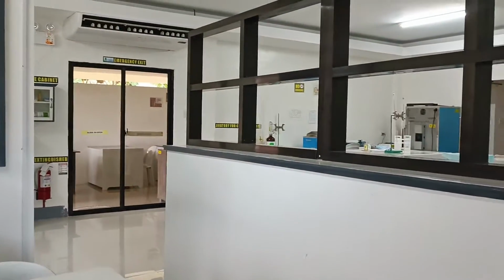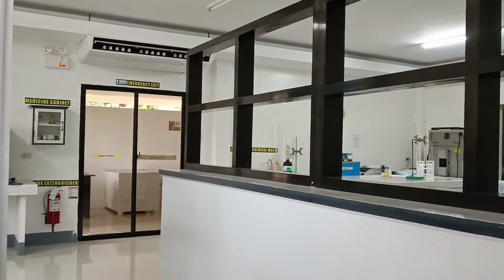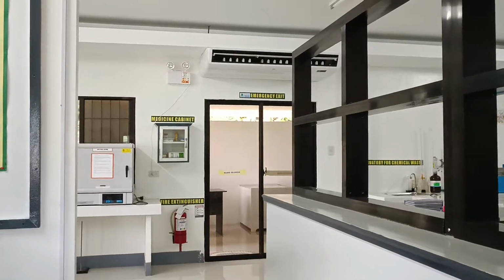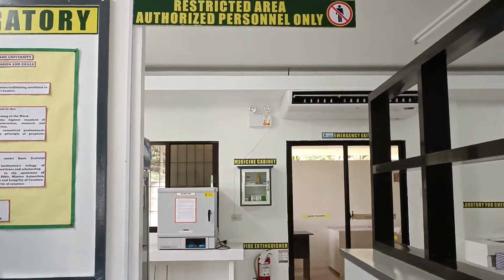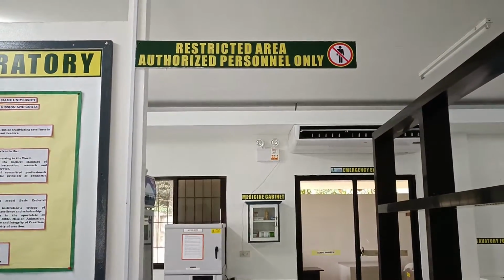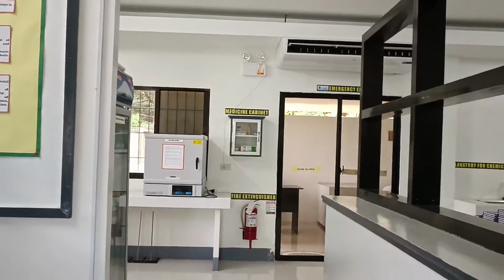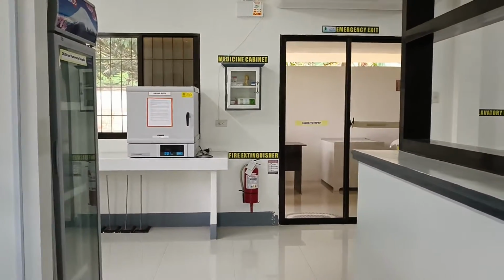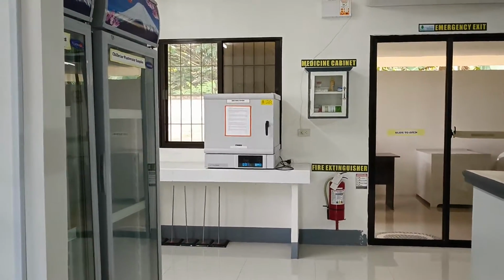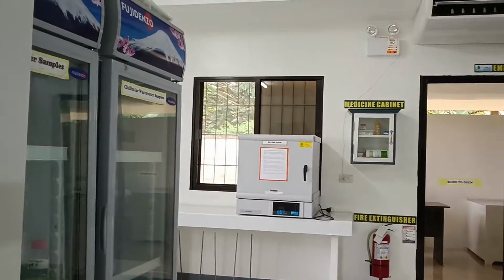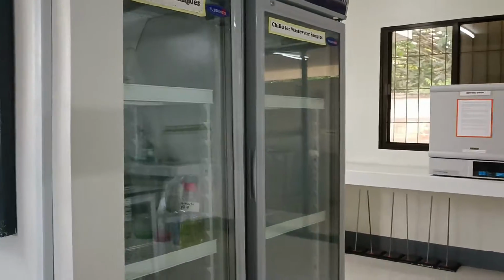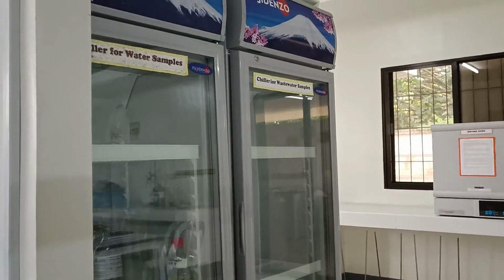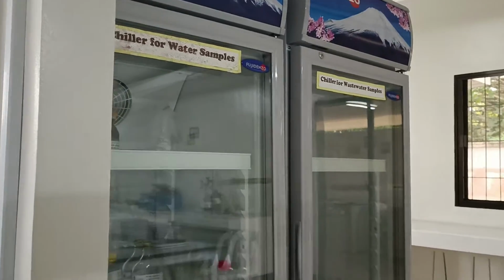Moving further from the secretary's desk, we proceed to the wash area. This is now a restricted area. We pass by two chiller units.